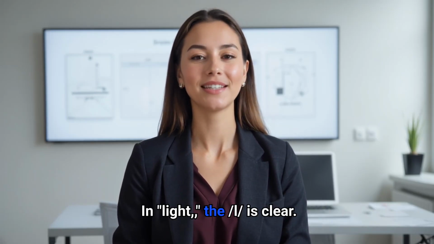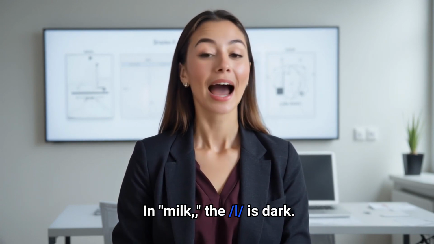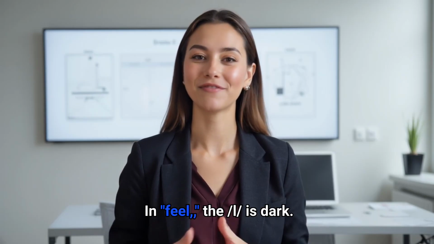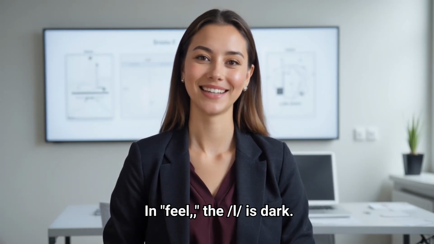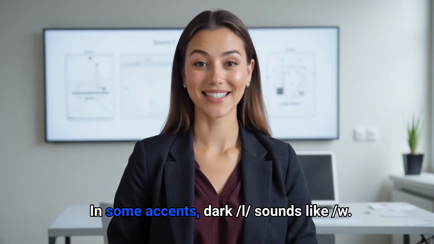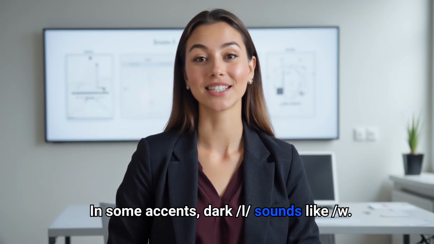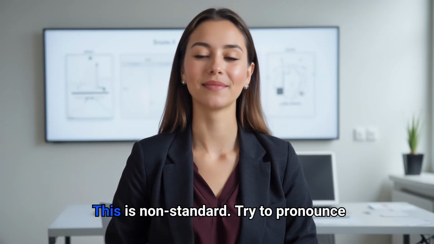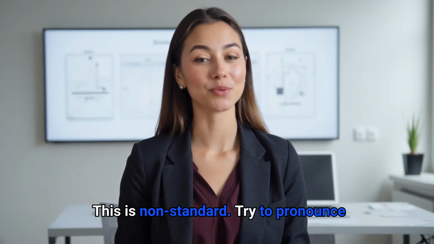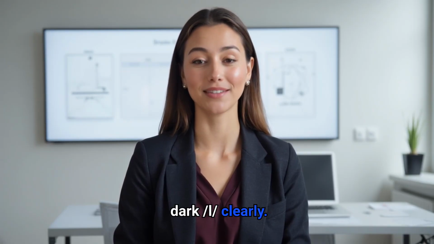In light, the L is clear. In milk, the L is dark. In feel, the L is dark. In some accents, dark L sounds like W. This is non-standard. Try to pronounce dark L clearly.